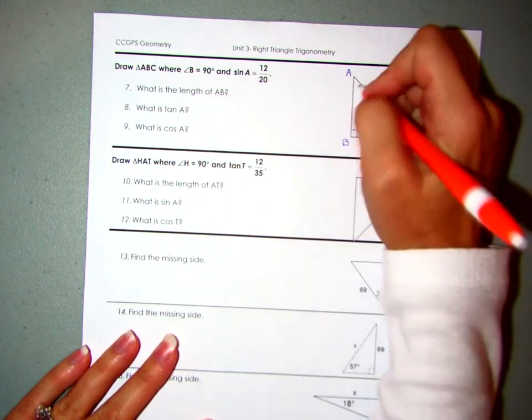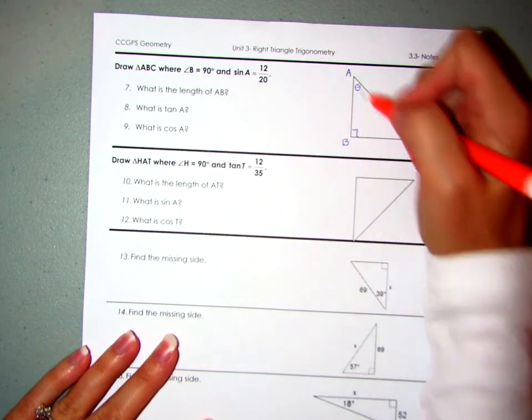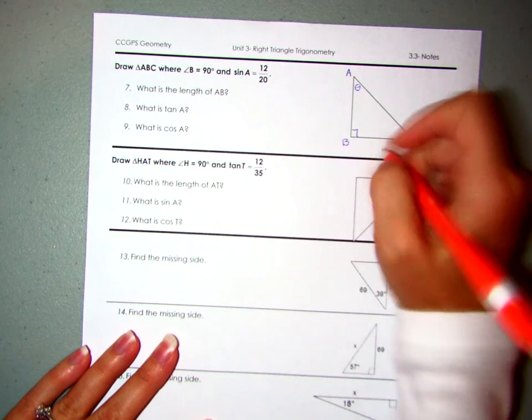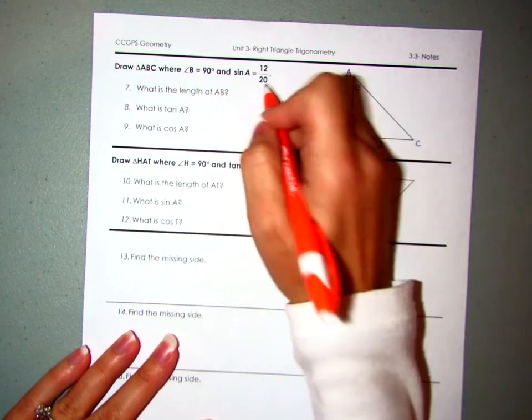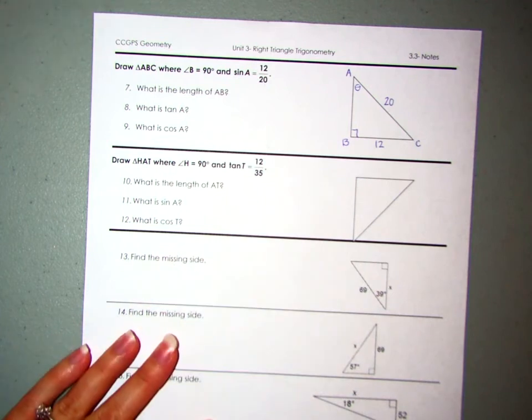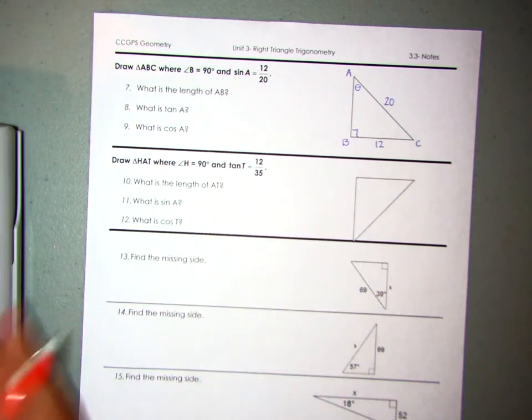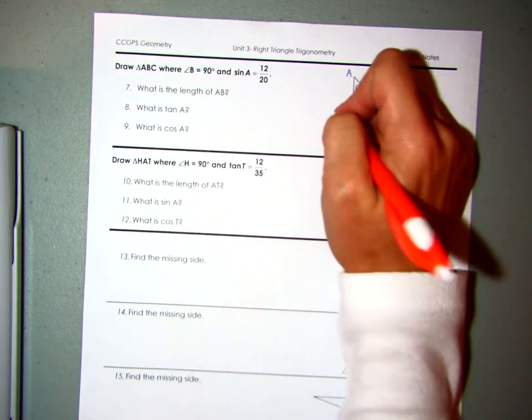So here's A. We could put our theta in here. And sine of A would be your opposite, so the opposite value would be 12 over your hypotenuse, which would be 20 here. And then you could use the Pythagorean theorem to figure out what that final side is. So 20 squared minus 12 squared. Take the square root of that answer, and that would give you 16.